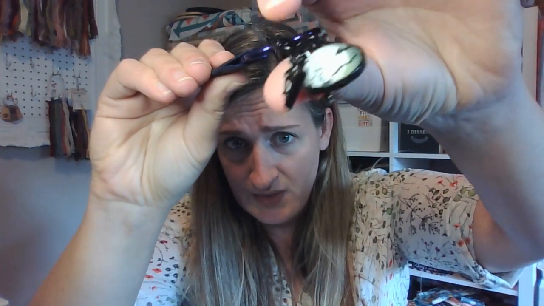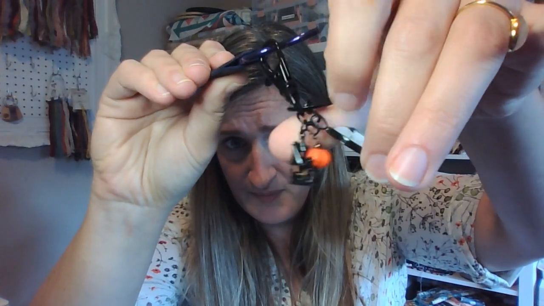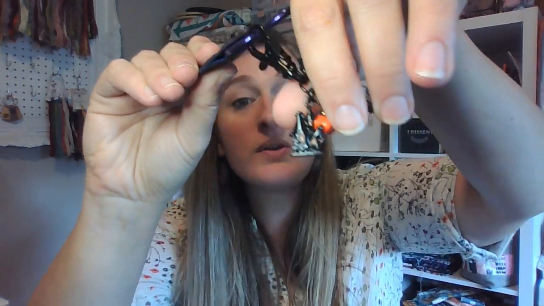This is Lady Dot Creates Halloween themed fob. It's got a little, look at that haunted house. How cute is that? And these purple scissors because I couldn't resist.